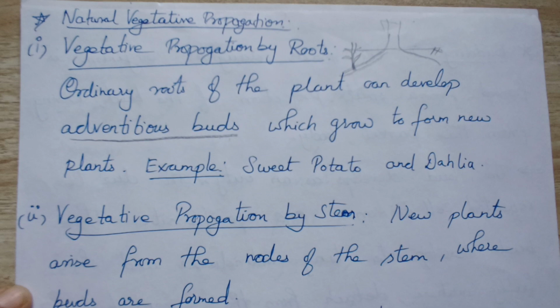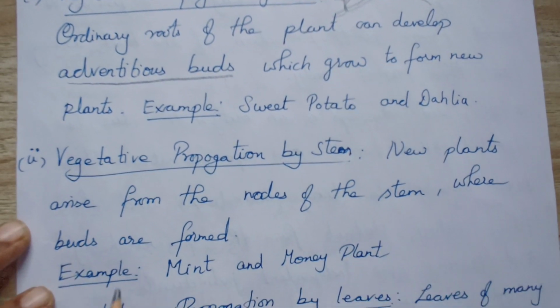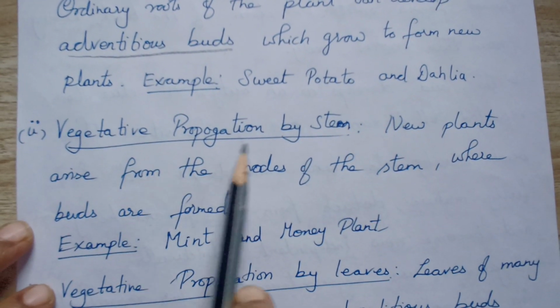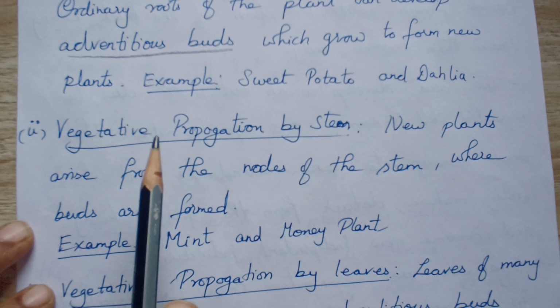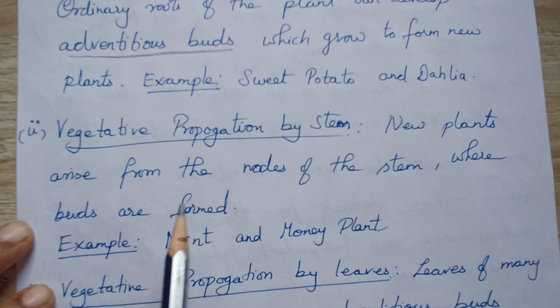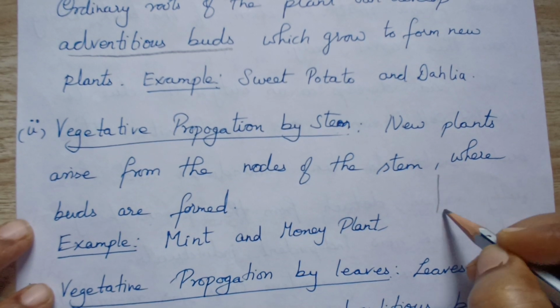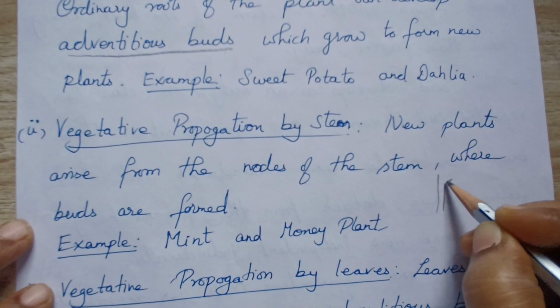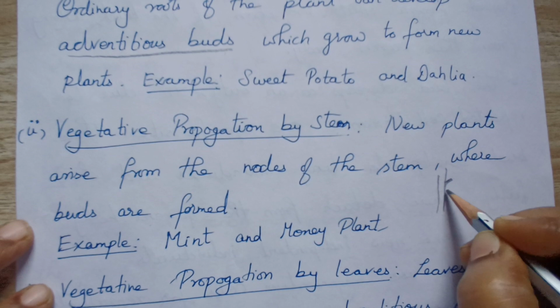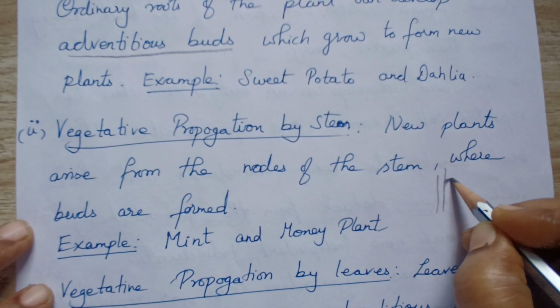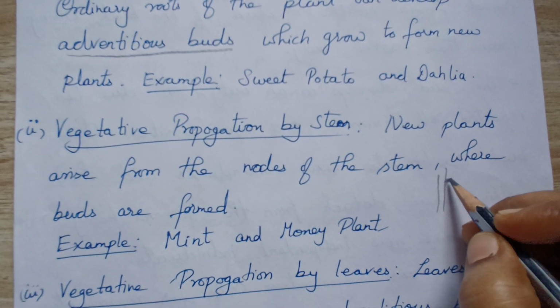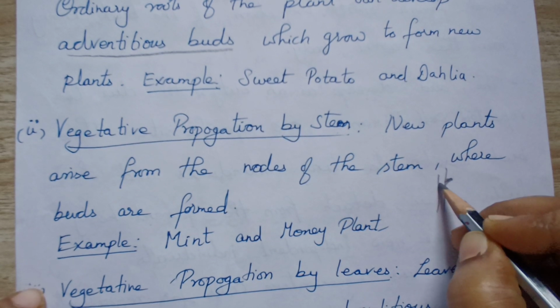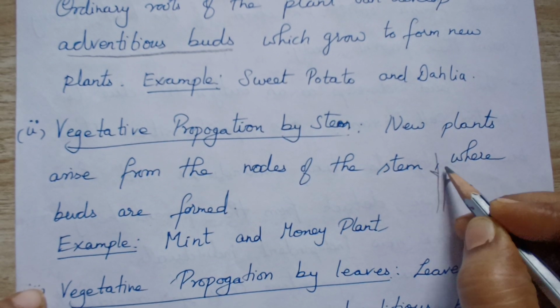Okay. Dahlia flower. Next, vegetative propagation by stems. This is all the same thing. If you have the stem with you, if it has some nodes, you can see the nodes present here. This node can grow as a bud, which gives rise to a new plant. It can grow like this.